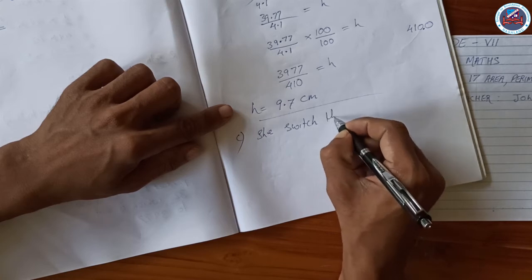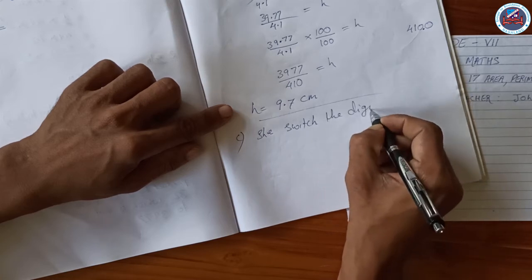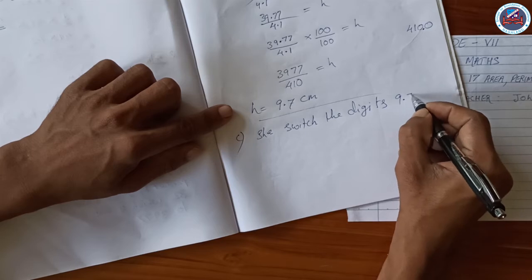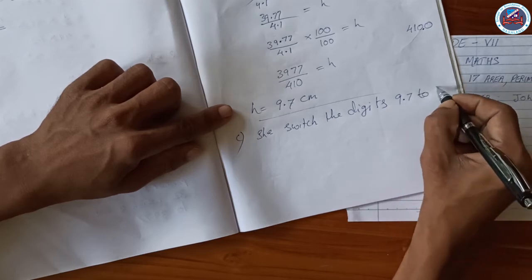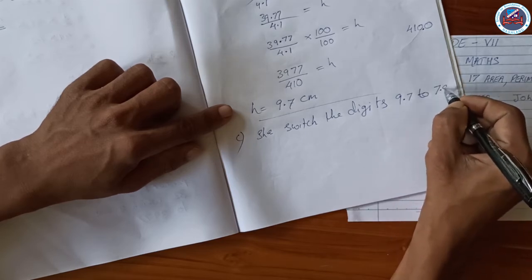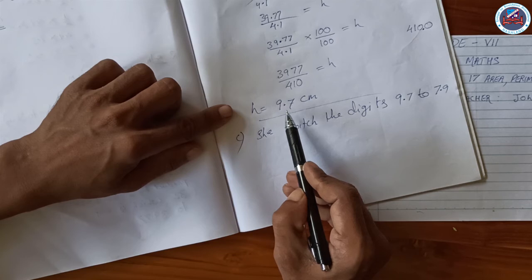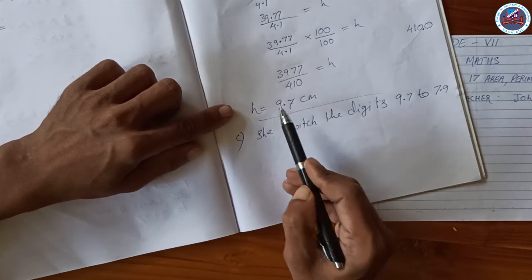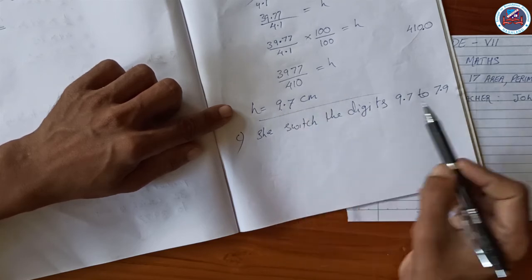She switched the digits 9.7 to 7.9. Actually 9.7, she switched the digit. The 7 she put here, the 9 she took there. This is what she did.